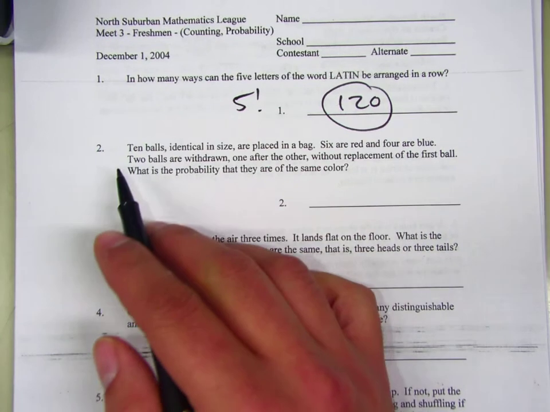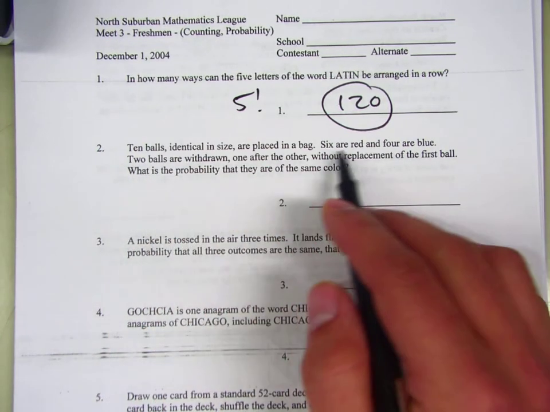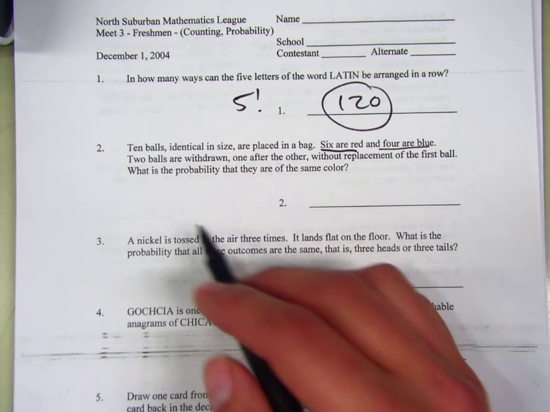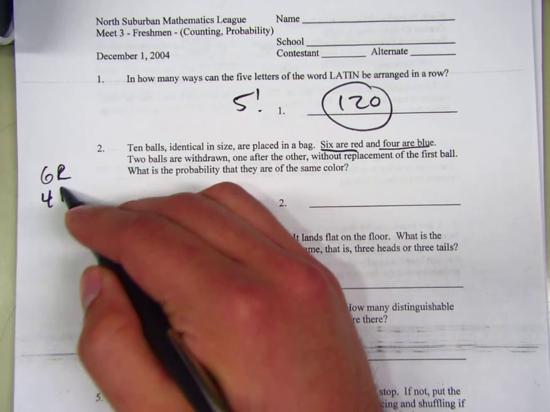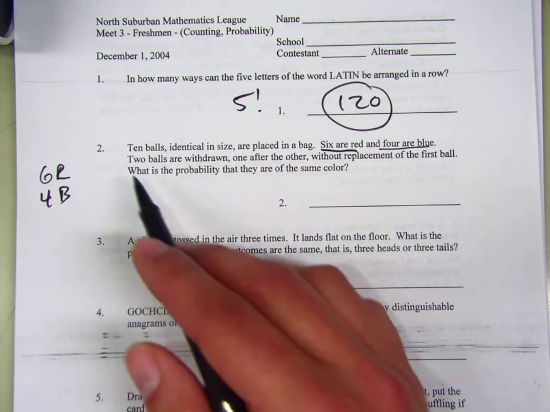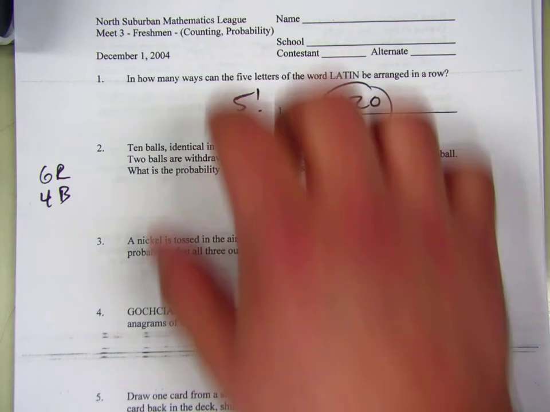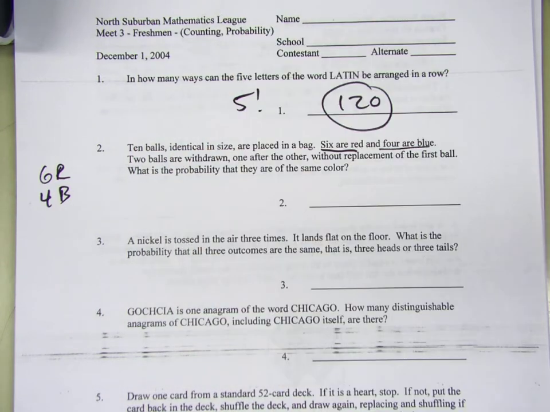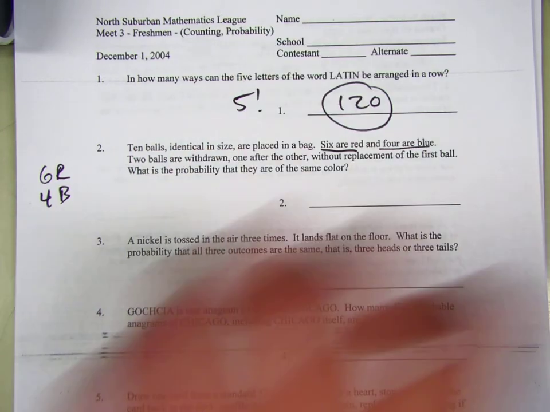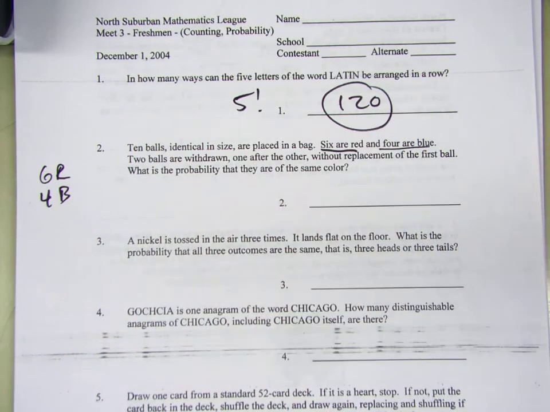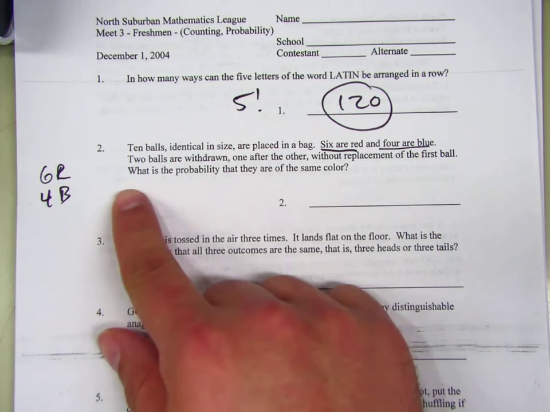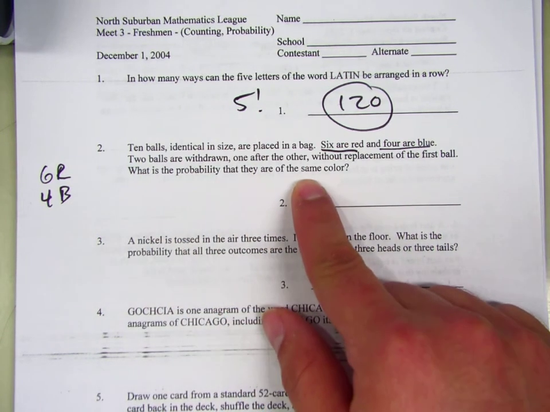Okay? So here we got 10 balls, 6 red, 4 blue. 2 balls are drawn, one after the other, without replacement. So that means if I pick a ball, now there's how many left? 9. I don't put it back. Does that make sense? So you take one out, now there's 9 left. Question is, what is the probability that they are of the same color?